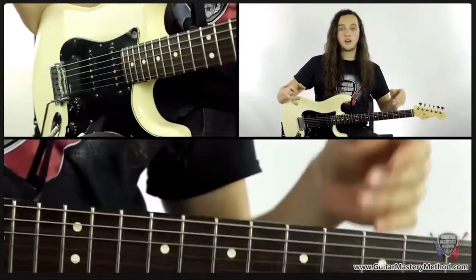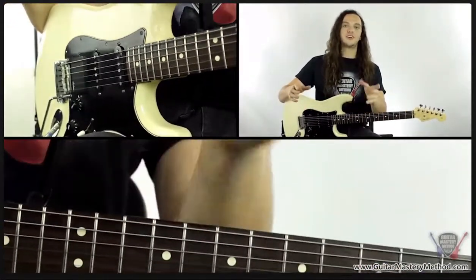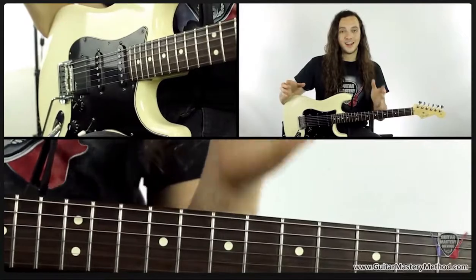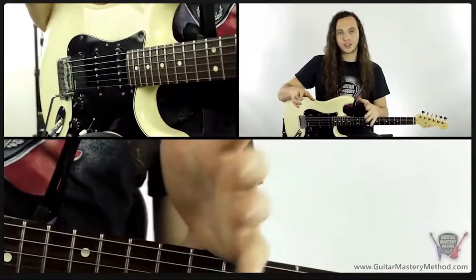So pause the video and familiarize yourself with that scale pattern before moving on, because it is very important that you have a very strong memory of that pattern, because that's what we're going to be using to be soloing with.